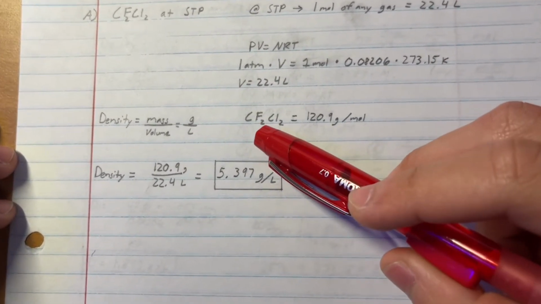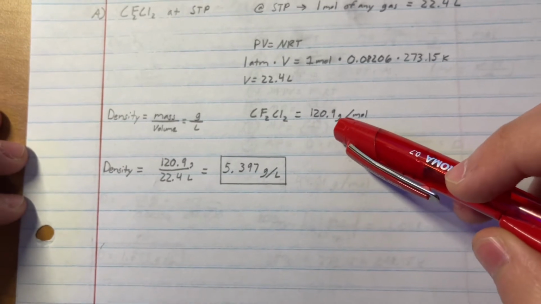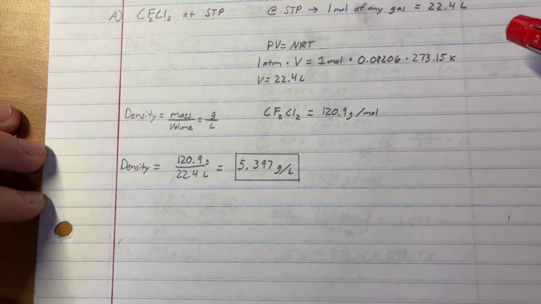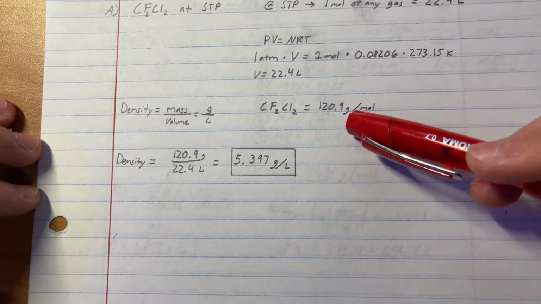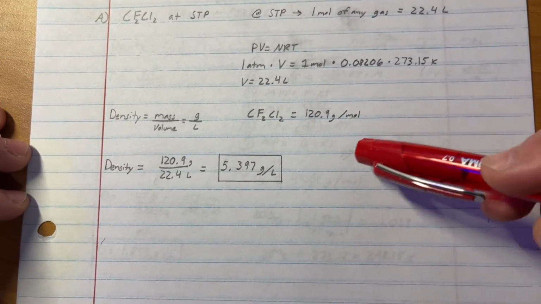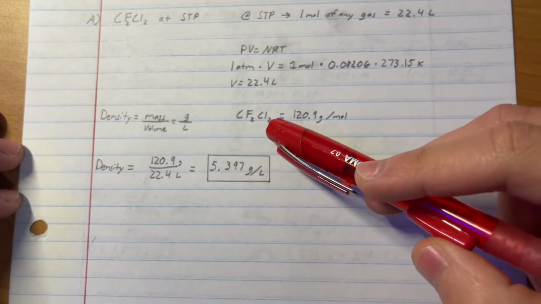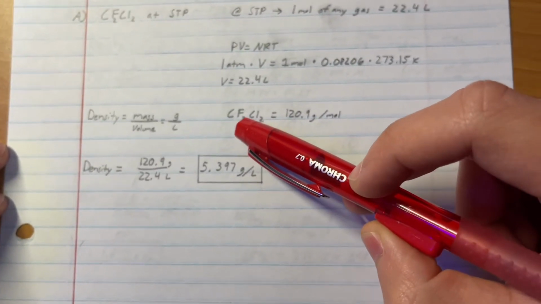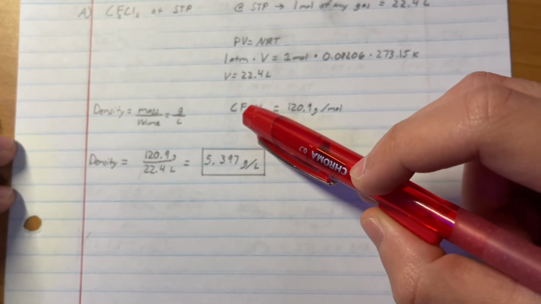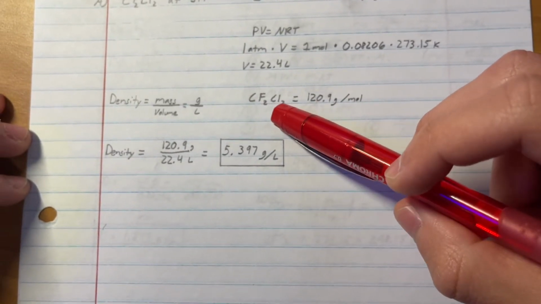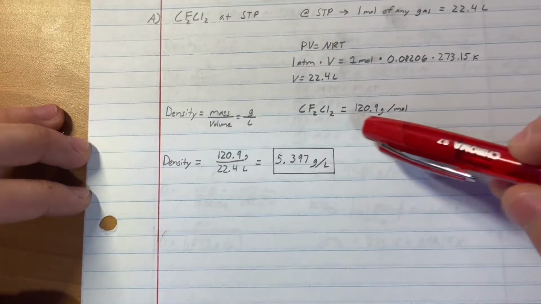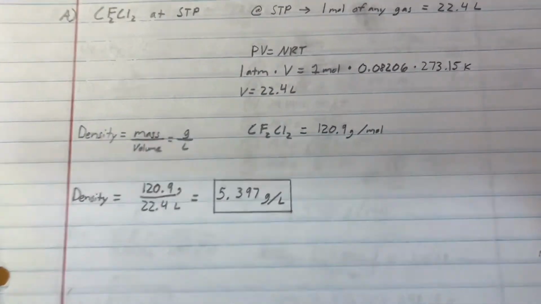For CF2Cl2, our molar mass is 120.9 grams per mole. The way I got this is the molar mass on the periodic table for every single element, and you multiply by 2 for fluorine, since it shows a subscript of 2, and for chlorine as well, there's a subscript of 2. After adding all those up, you should get the grams per mole.